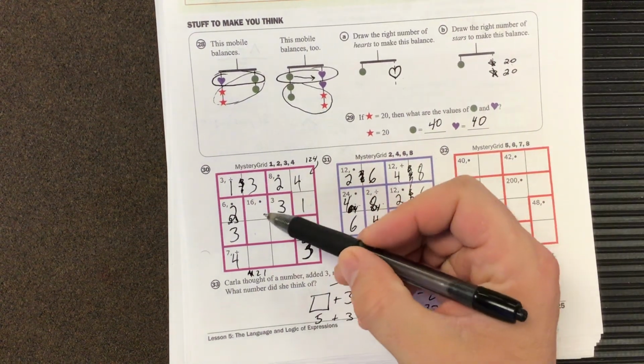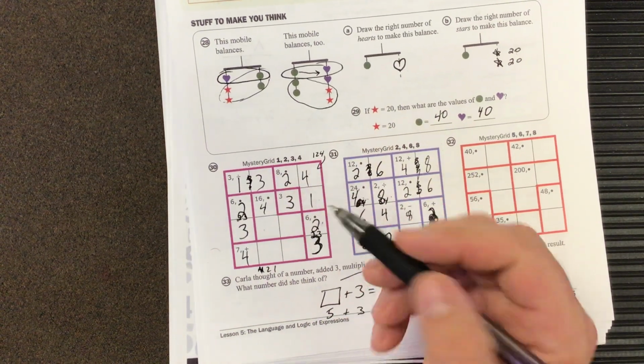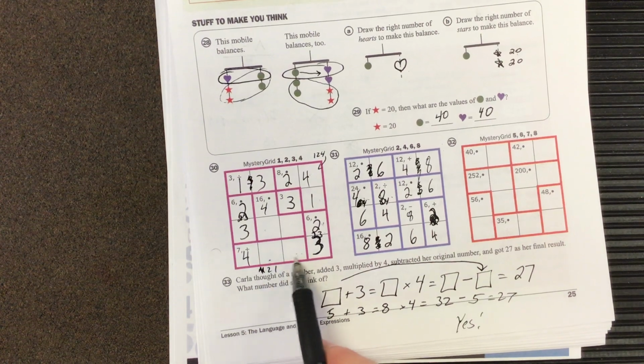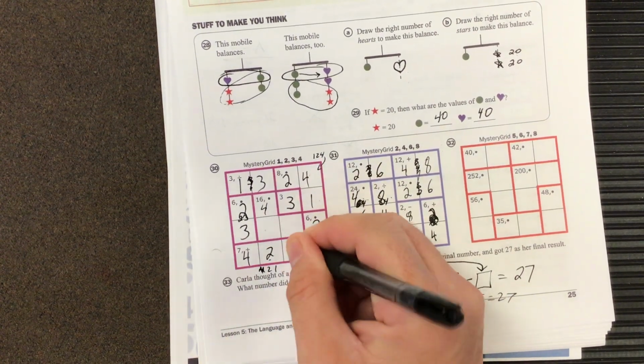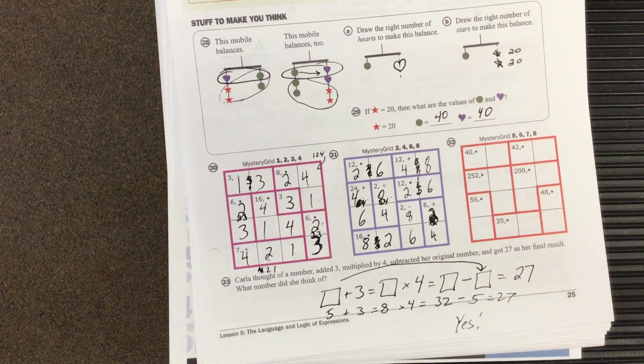Okay, so what number has to go here? 4. I'm going to go way to the bottom. 1, 2, or 2, 1. 2, 1. That means this must be a 4, this must be a 1. There you go. I did it. Four once more.